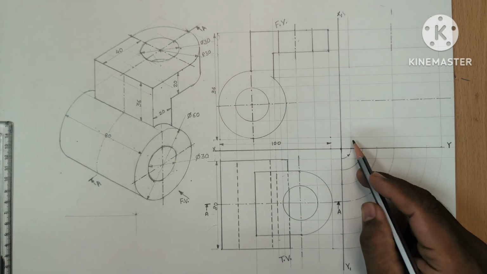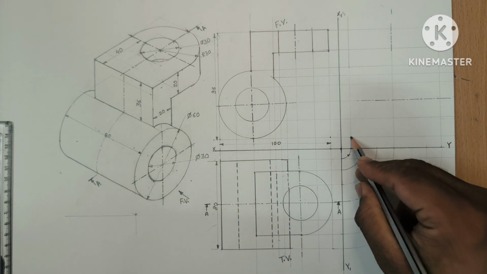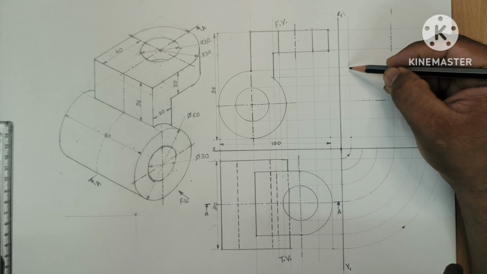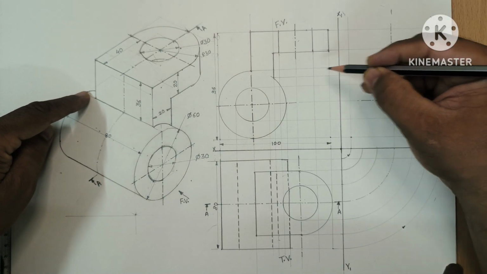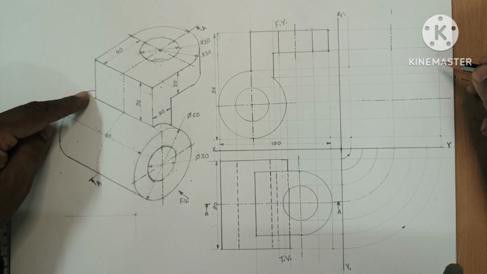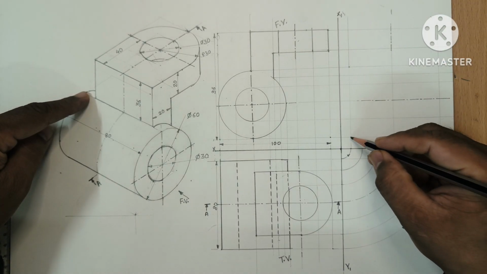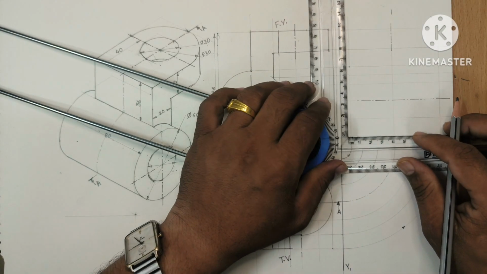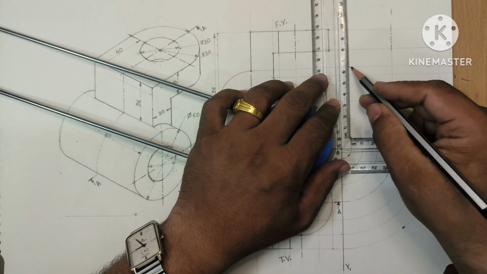First of all I will draw this point, and in the side view we have to see this point here, this point here, this point here, and this point here. Join these points with the help of dark lines.